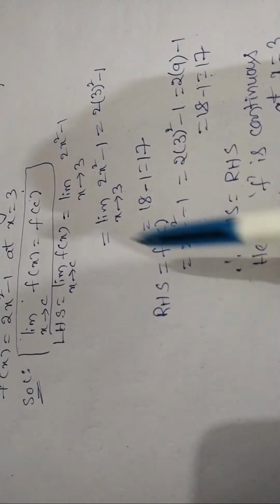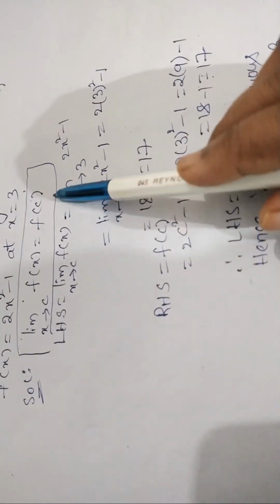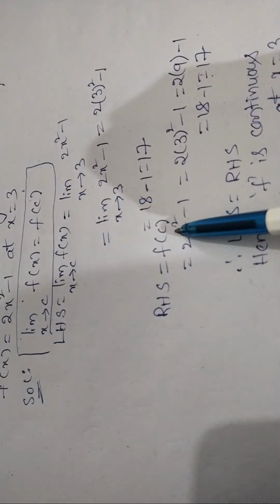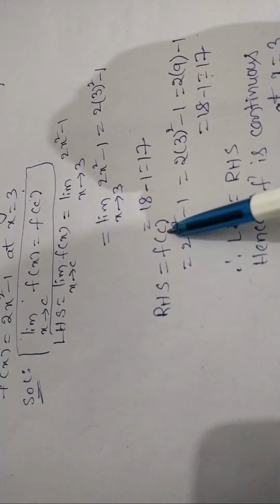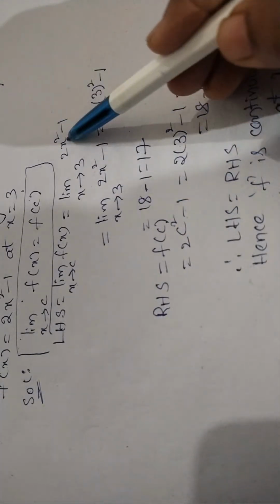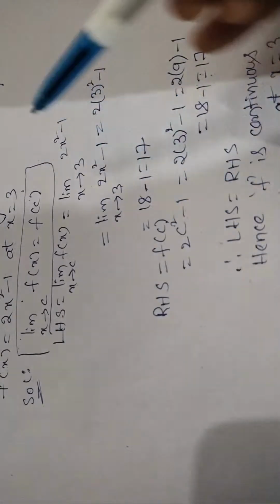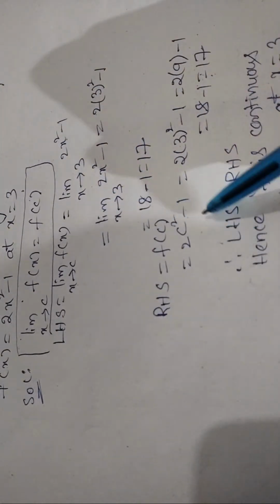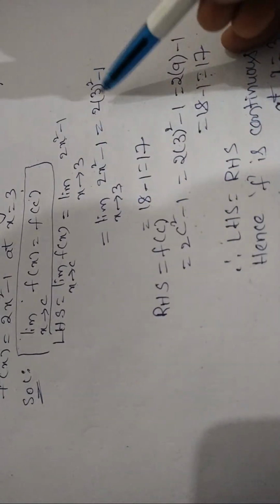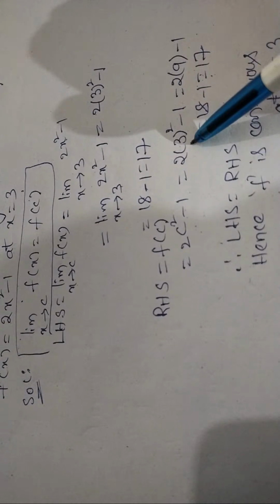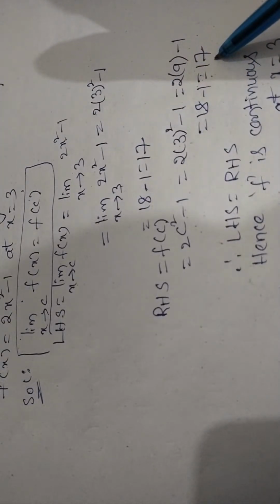Now RHS here, f of c. So take f of c, and what is f of x? We know f of x, the function in x variable. Now the function in c variable I want. That's why I replace x by c. I write c in the place of x. So 2c square minus 1. Here c value we know, that is 3. So I wrote c value here. Then again I will get 17.